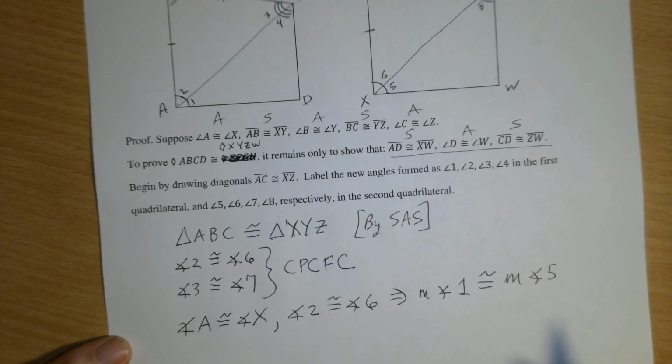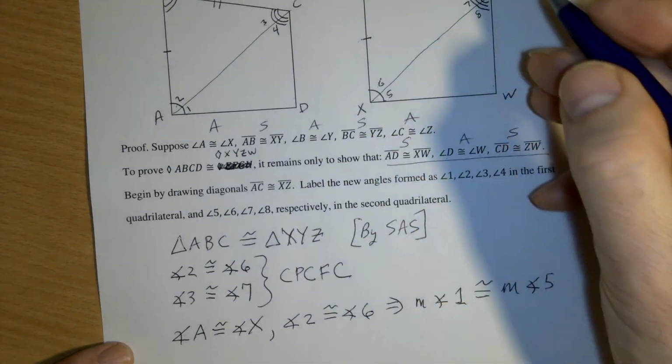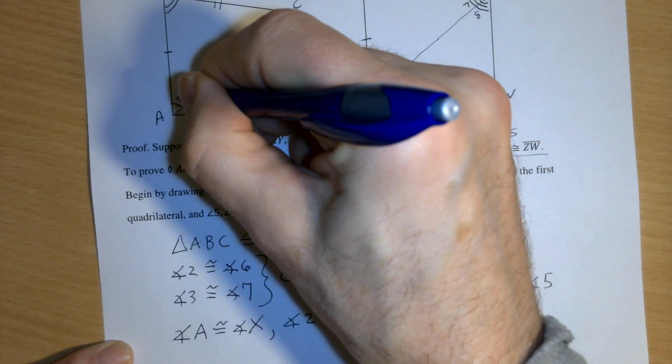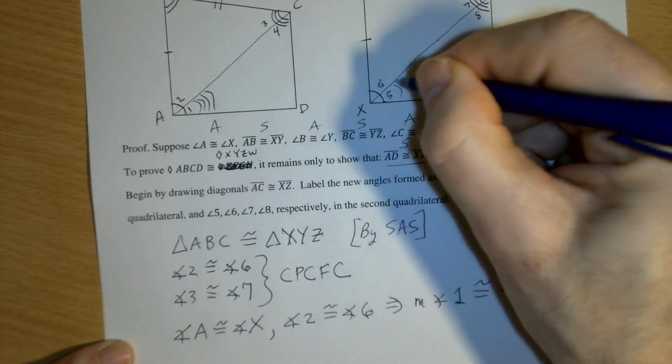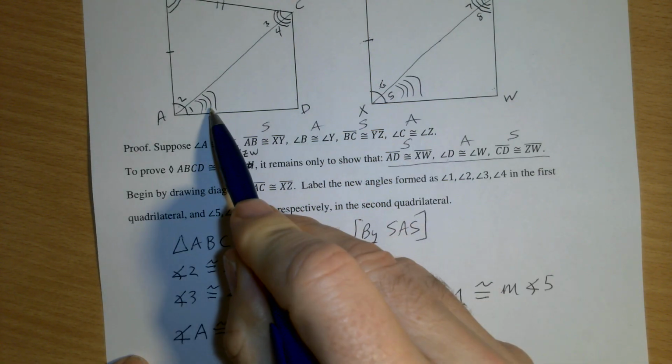That was just basically by simple addition of angles. So now we have this angle, I'll put 1, 2, 3, 4 maybe. Angle 1, 1, 2, 3, 4. So that angle is congruent to that angle.